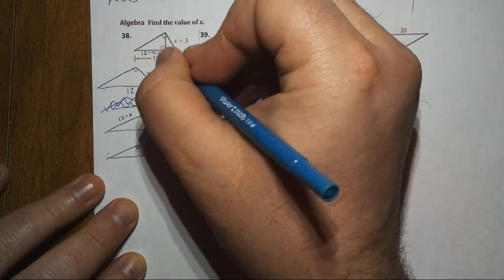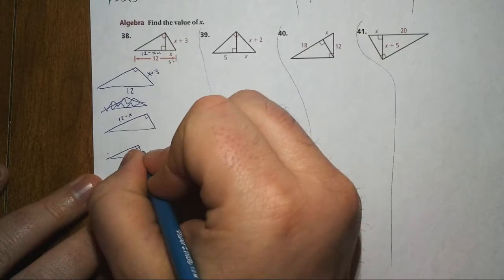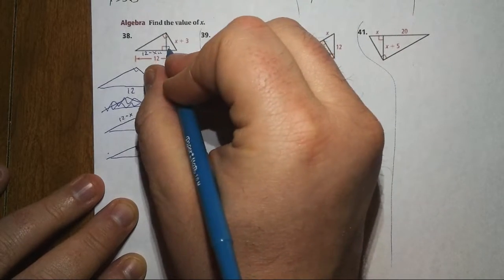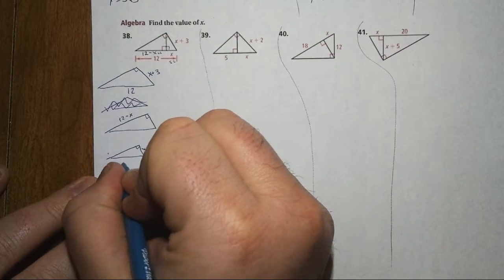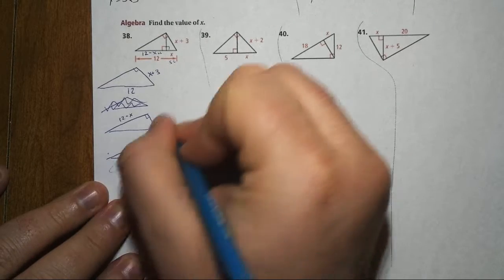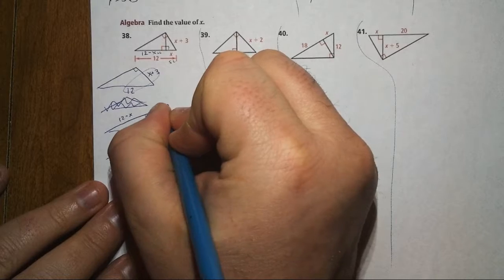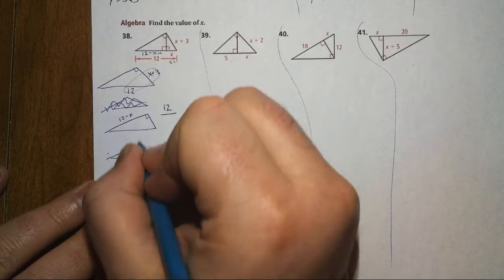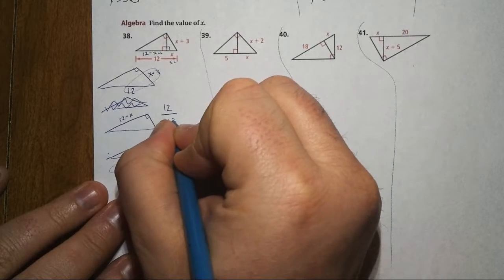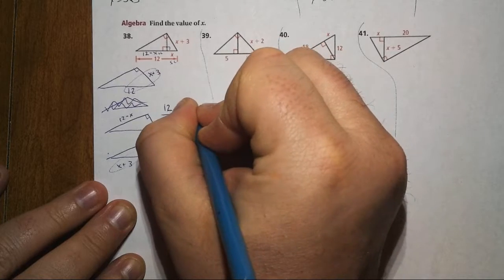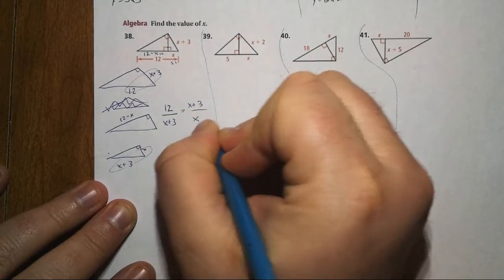Same thing over here. Now in the right triangle, I have a short leg of x. And I have a hypotenuse across the right angle of x plus 3. And so you can see we have our sets of sides. So it's going to be 12, all right, for the bottom, over x plus 3 on the bottom is equal to x plus 3 on the top over here over x.